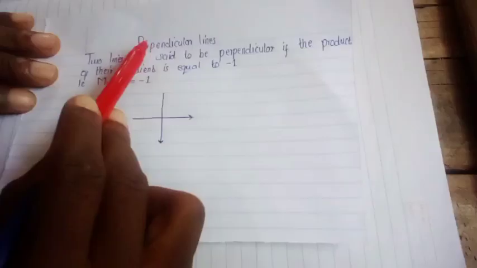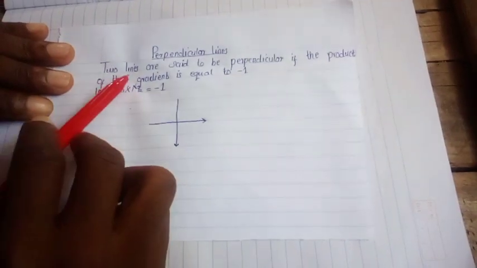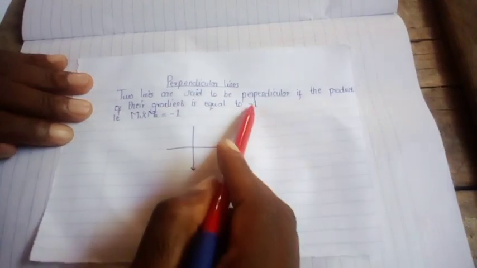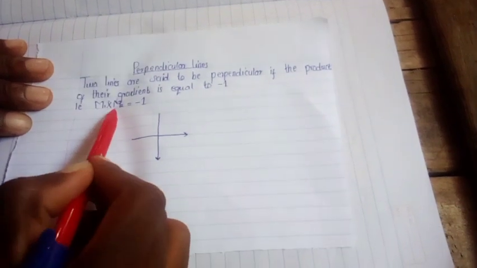Today we are going to look at perpendicular lines. We are saying two lines are said to be perpendicular if the product of their gradients is equal to -1. So in simple terms, m1 multiplied by m2 is equal to -1, where m1 is the gradient of the first line and m2 is the gradient of the second line. When you multiply their gradients and get -1, those two lines are said to be perpendicular.